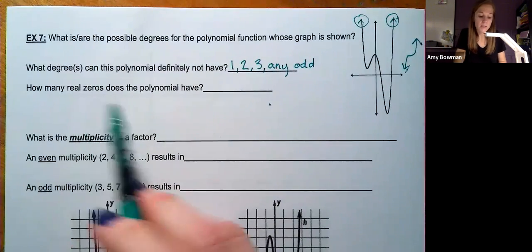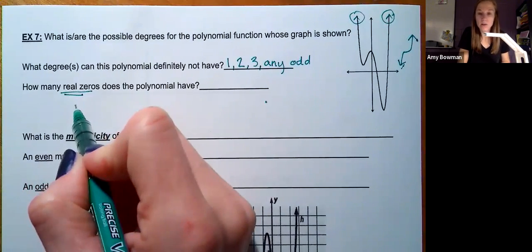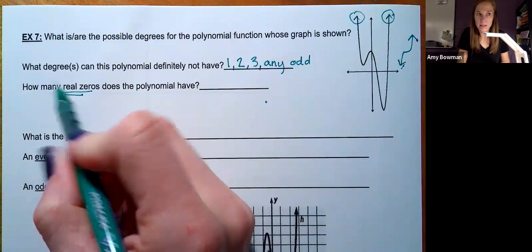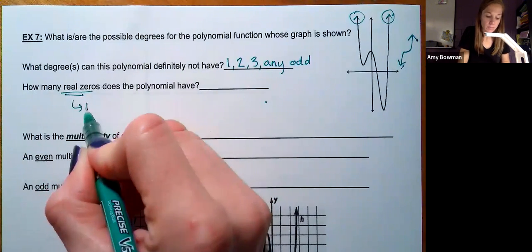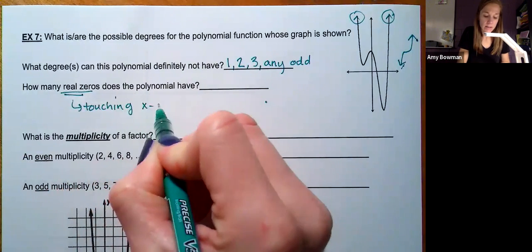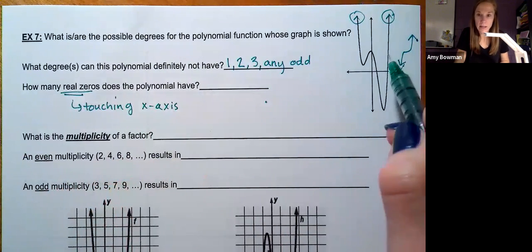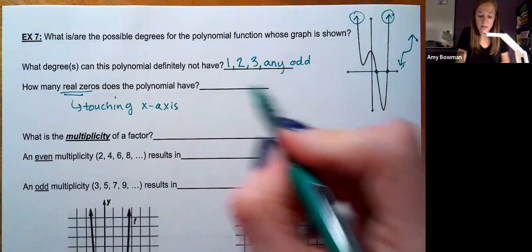How many real zeros? A real zero is how many times it actually touches the x-axis. So how many visible zeros can you see? If we look at it, we see it touching the x-axis 2 times.